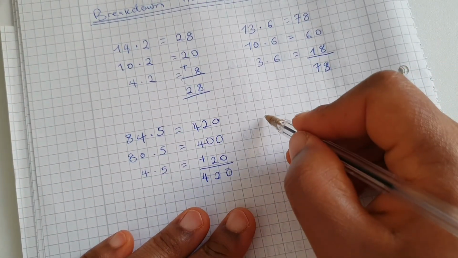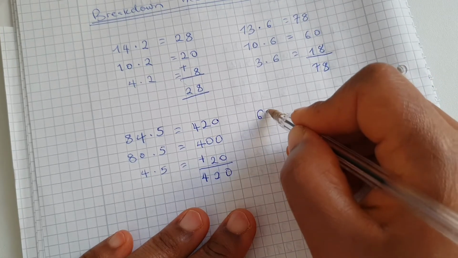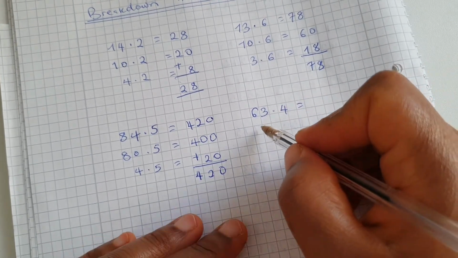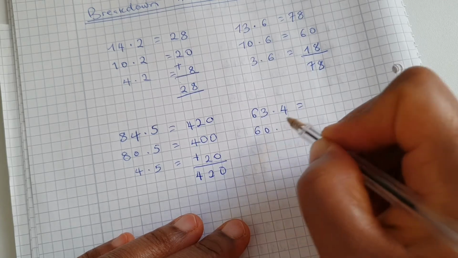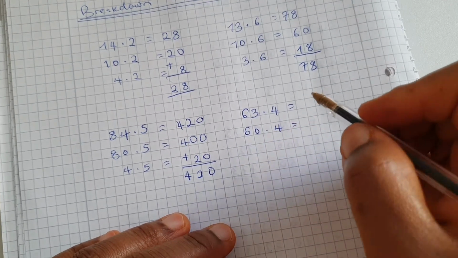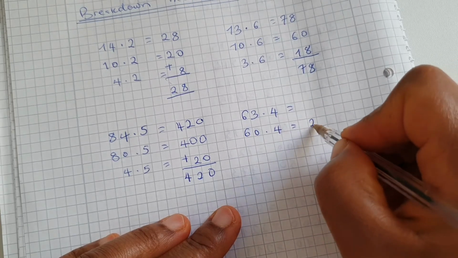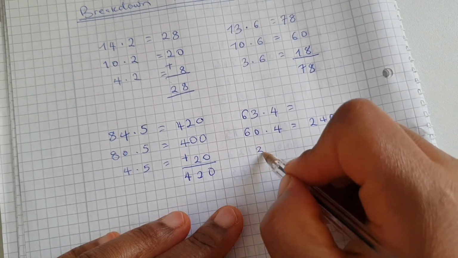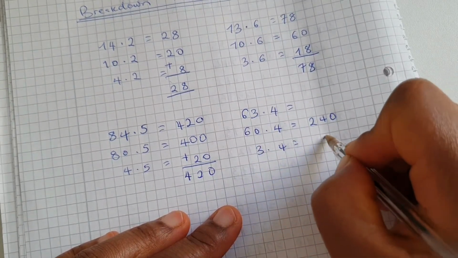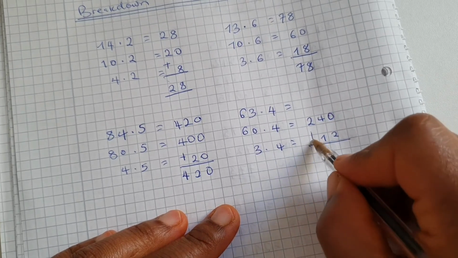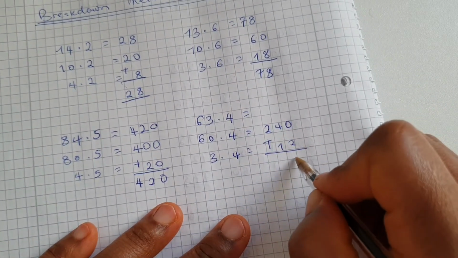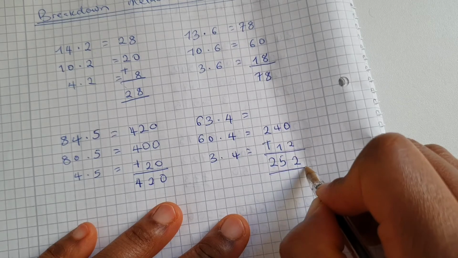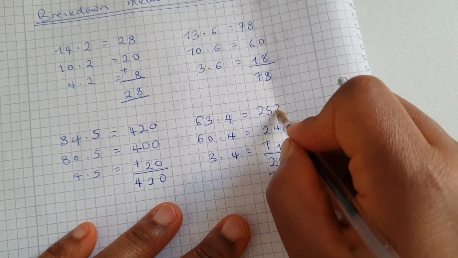And you do another one here, say 63 times 4. We'll do 60 first of all. 60 times 4: 4 times 6 will give you 24, and you put this 0 in front of the 24 here, and then you will do 3 times 4, which will give you 12. Then you add it up again. 0 plus 2 is 2. This plus this is 5, and then you have it here, 252.